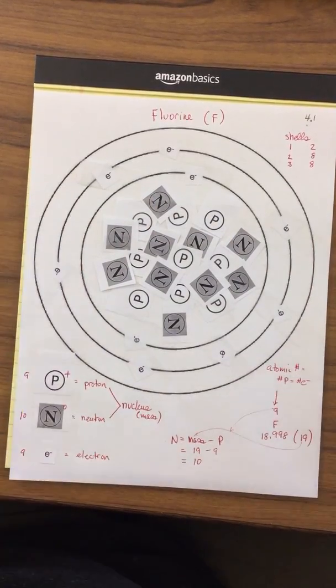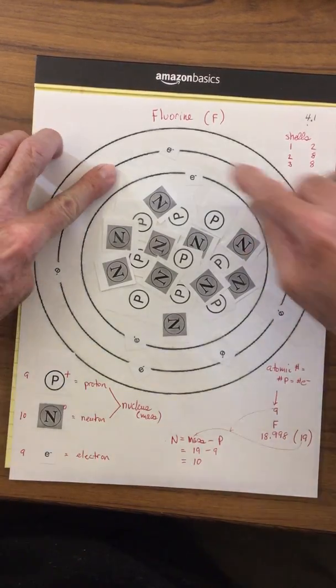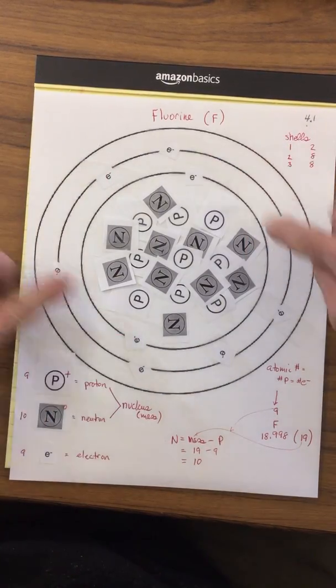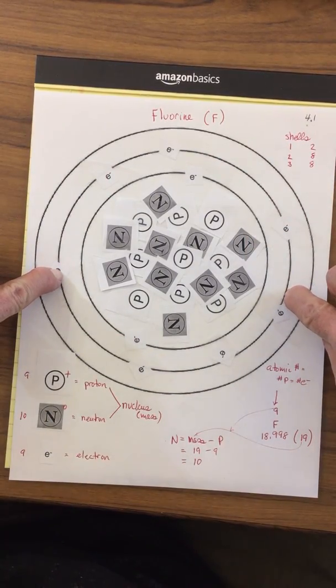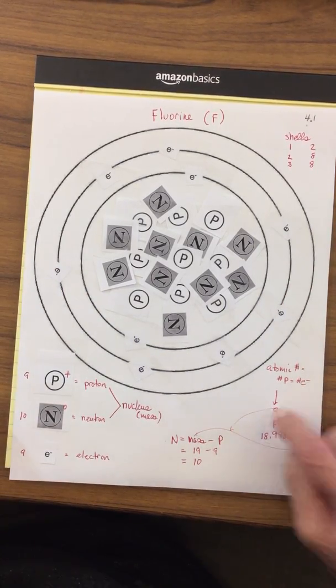Now, if I had the next element, which is neon, neon is element number 10, and therefore it would have 2 electrons in the first shell, then 8 in the second shell. The next element on the periodic table is sodium, which is 11.